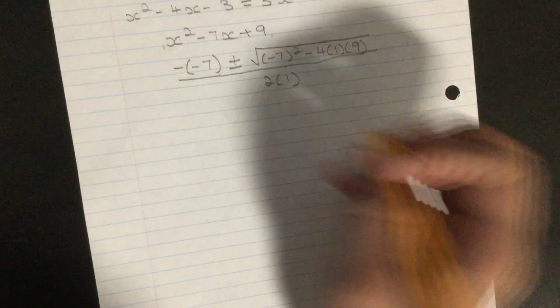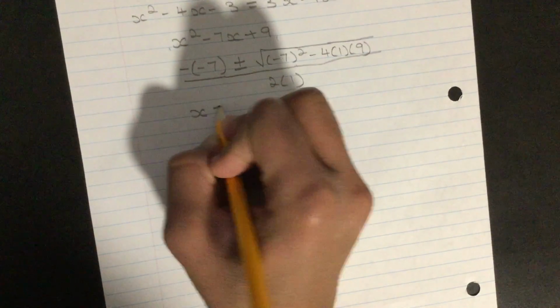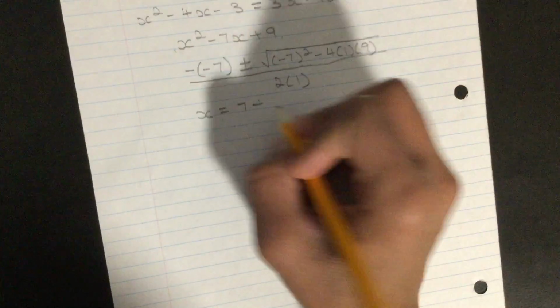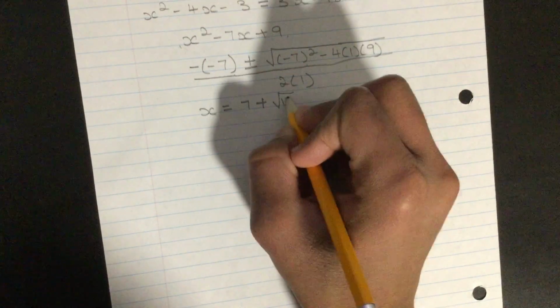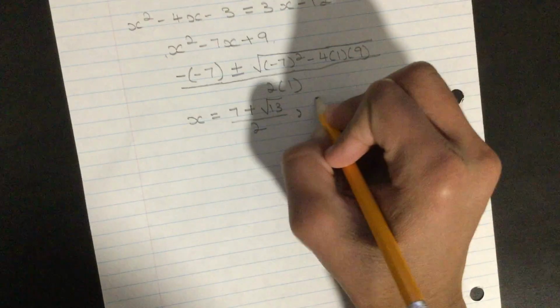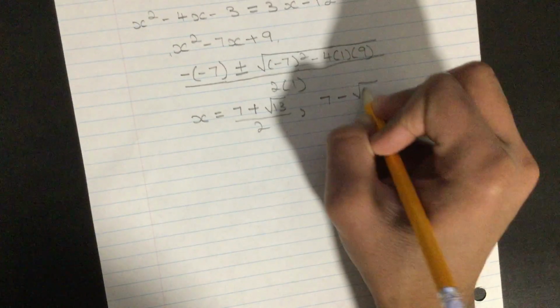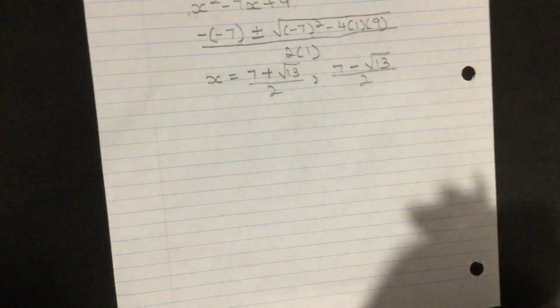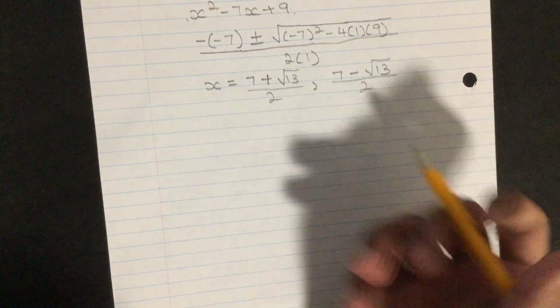And for your x, you get 2 x's, which is (7 plus root 13) over 2 and (7 minus root 13) over 2. These are your two possible numbers you can get.